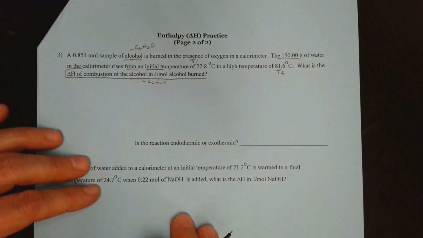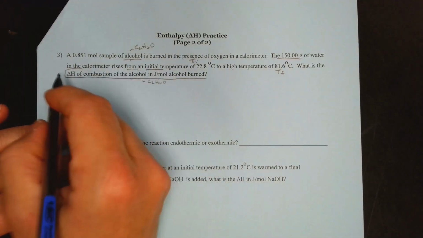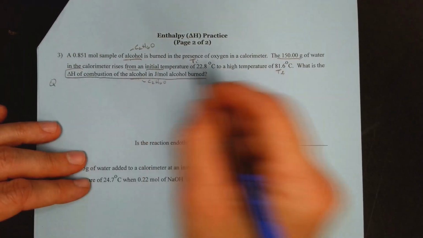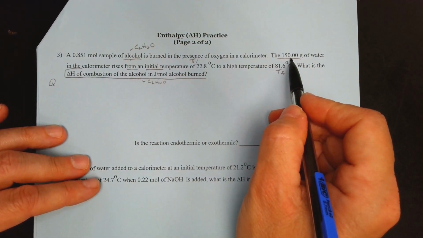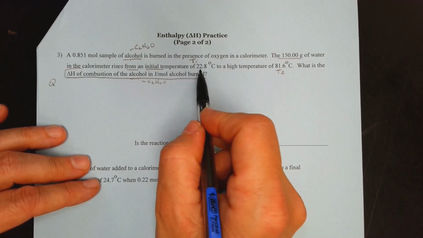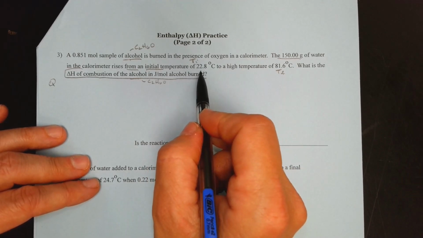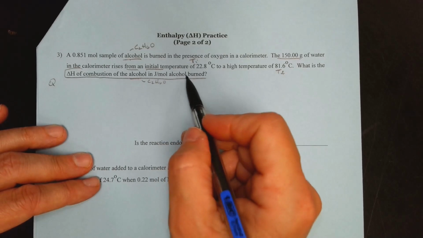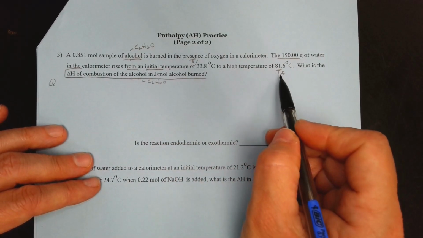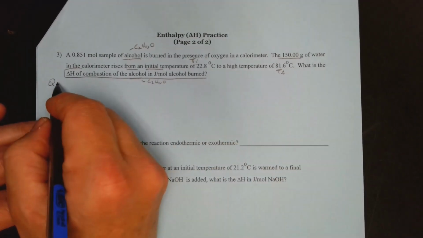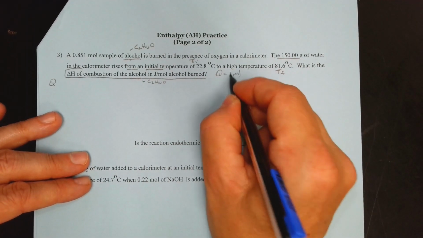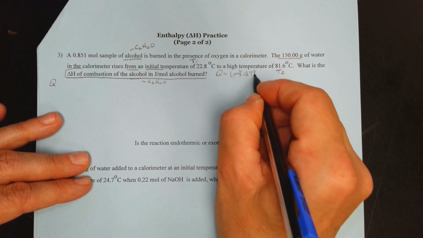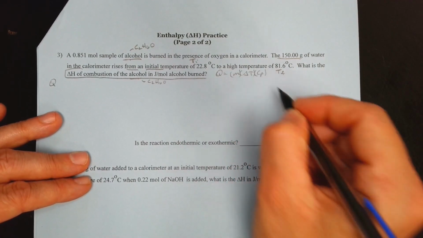Okay. Now, in order to do that, you guys, we're going to go through that process. We have to start by finding the Q of water. So we're given this data on water. There's 150 grams of water in the calorimeter. It's got a temperature initially of 22.8. We burn the alcohol in the presence of oxygen, and the temperature of that water rises up to 81.6 degrees Celsius. So again, you guys, just a quick reminder that Q equals the mass of my substance times that change in temperature times the specific heat of my substance.